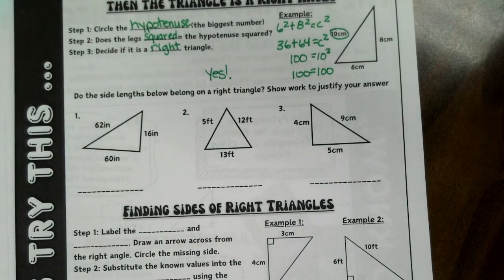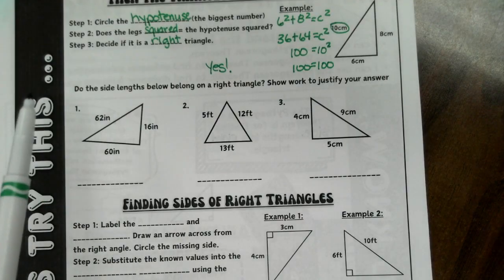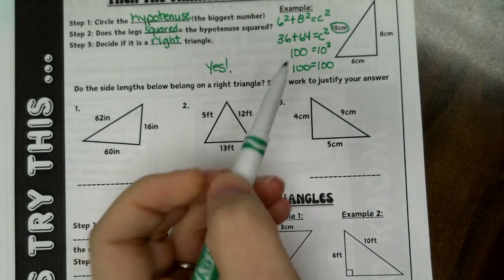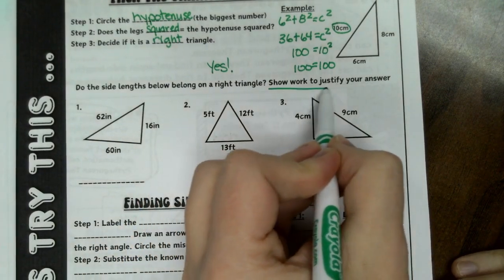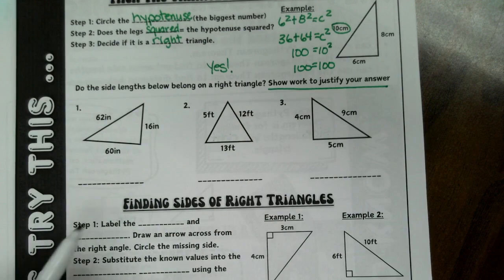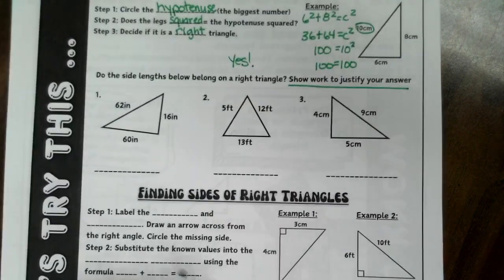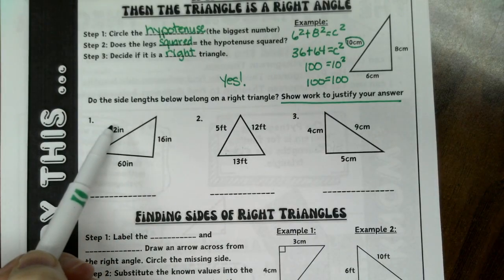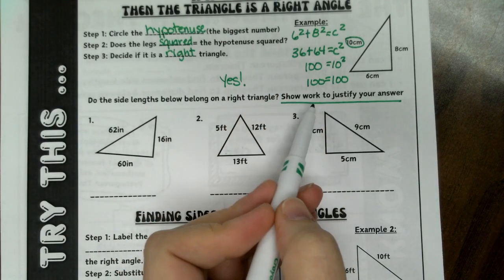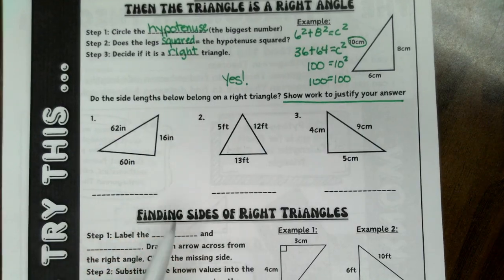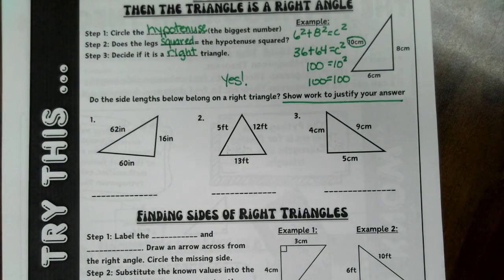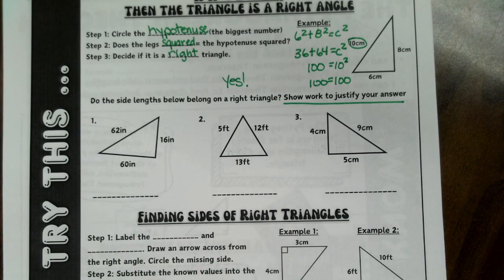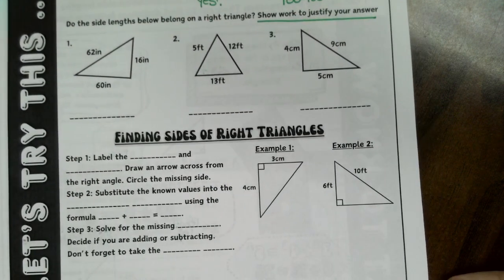You're going to do that with these next 3 problems. So do the side lengths below belong in a right triangle. Show your work to justify your answer. I don't want to see yes, no. You need to show me. You're going to follow each of these steps. So you need to circle the hypotenuse. You're going to do the work to solve it here. That way I can see your thinking, okay? And then you're going to decide if it's a right triangle. So yes, it is. No, it is not. Okay? Let's move on to this next section.